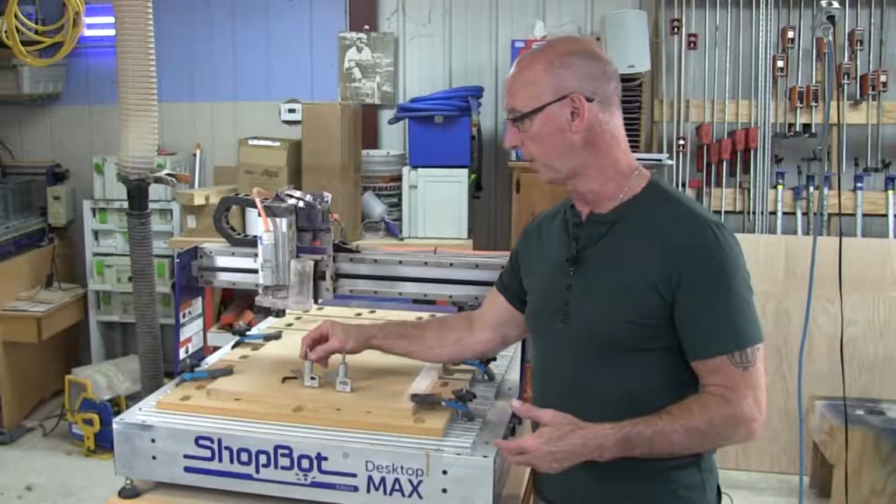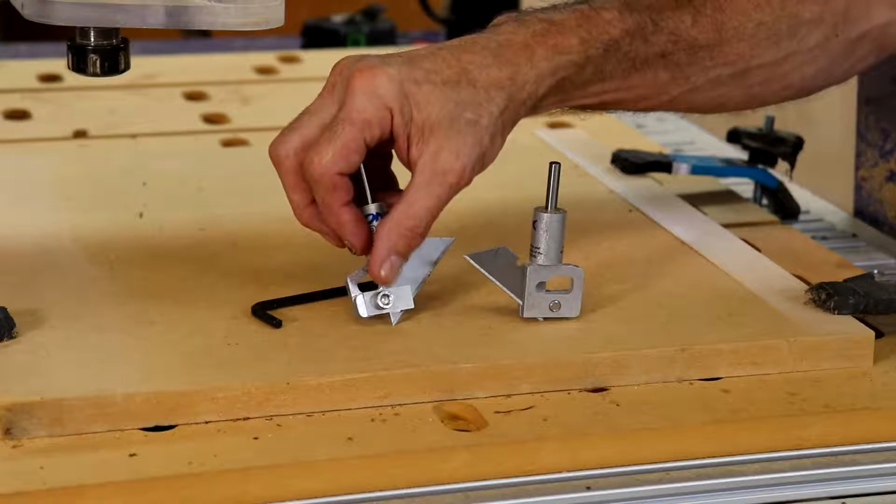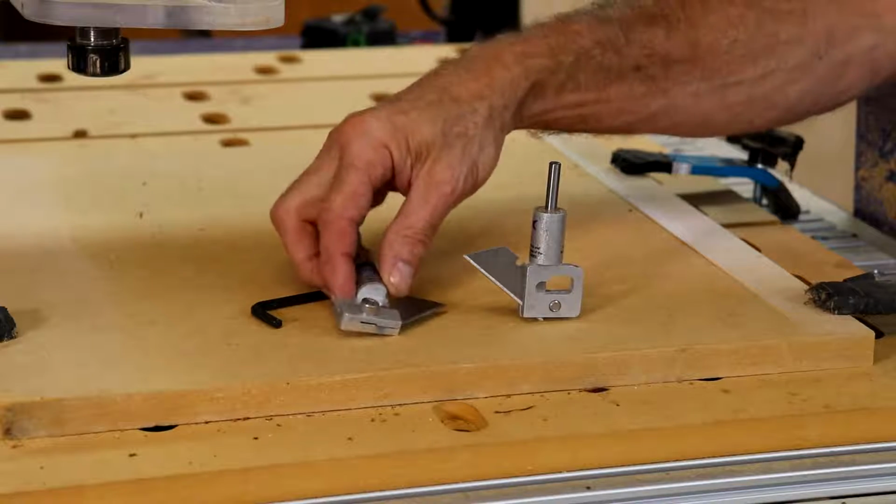When it's time to put a new blade in here, it's easy peasy. It comes with an Allen wrench. By loosening that screw, we can put a new utility knife blade in, and we're ready to go back to work.